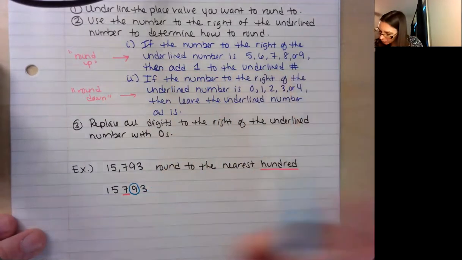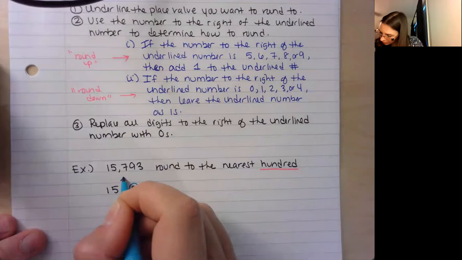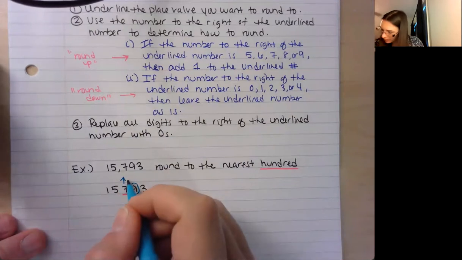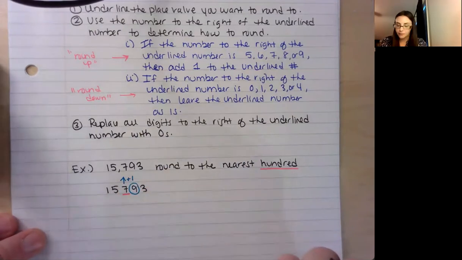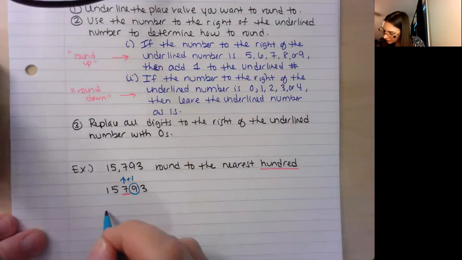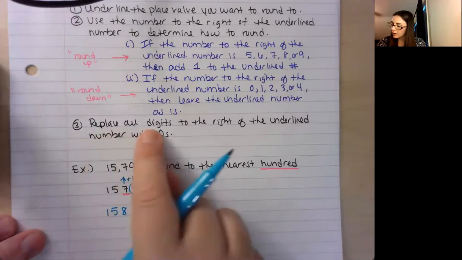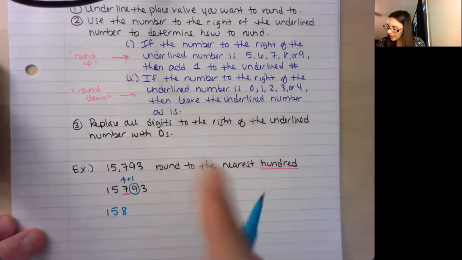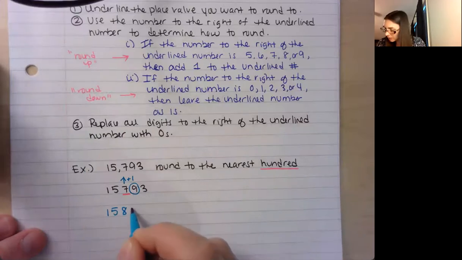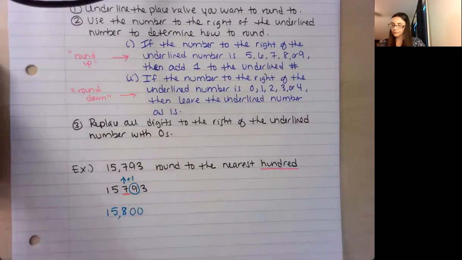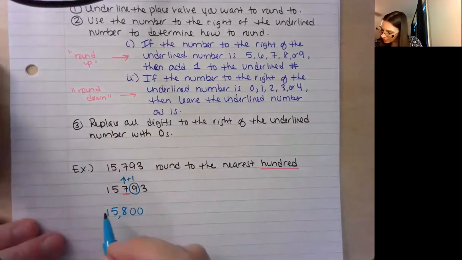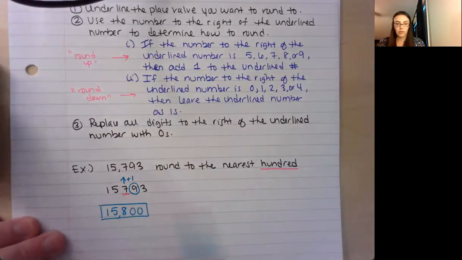So what's going to happen is we're going to round this up from 7. We're going to add 1 and make it an 8. So my value becomes 15 and then 8. And then we replace all digits to the right of the underlined number with 0. So the 9 and the 3 are going to get replaced with zeros. So this is our rounded number to the nearest 100.